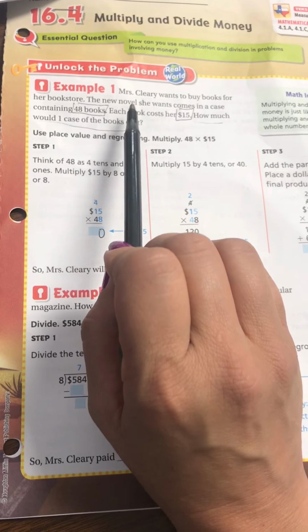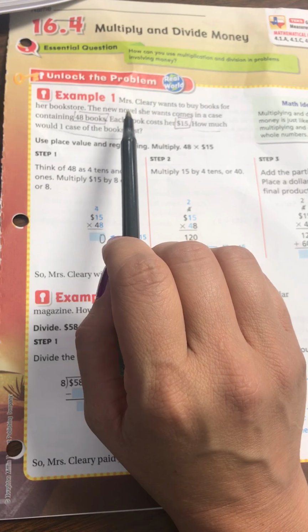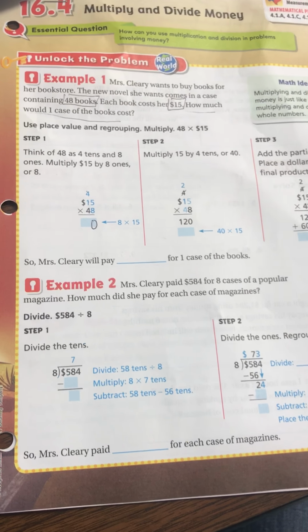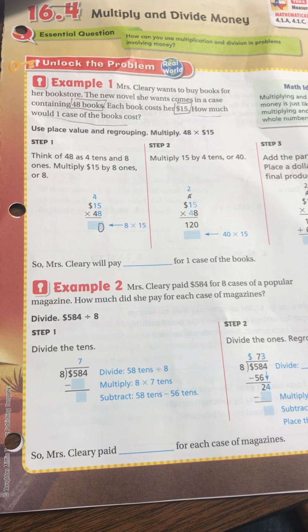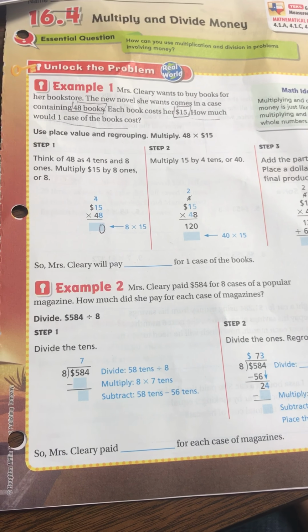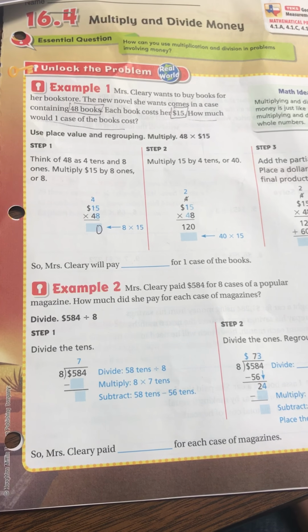In the first problem, it's about Mrs. Cleary, and she wants to buy books for her bookstore. The new novel she wants comes in a case containing 48 books. Each book costs her $15. How much would one case of the books cost?